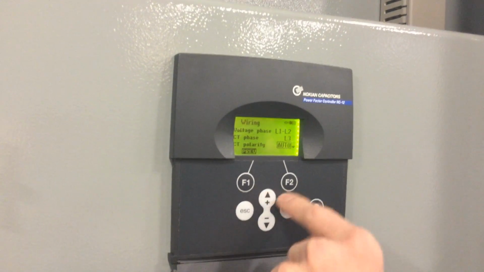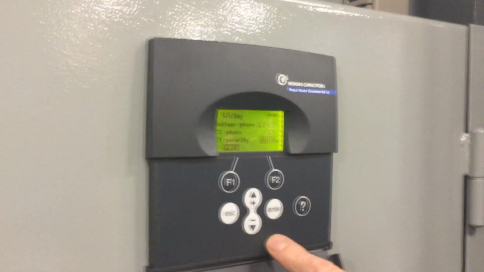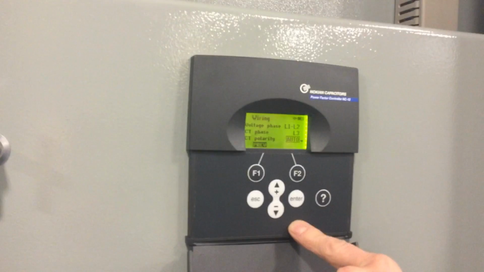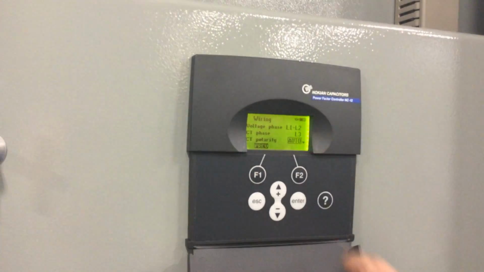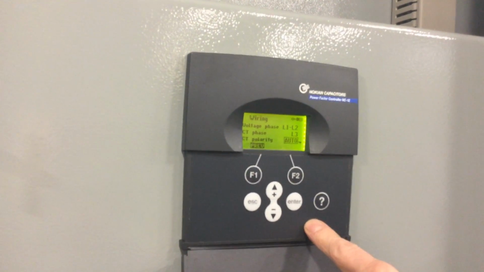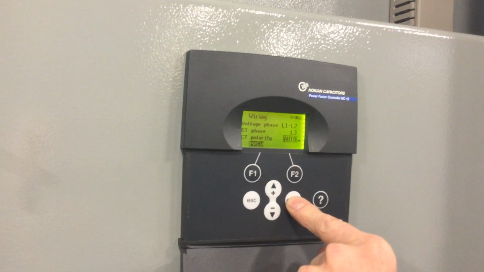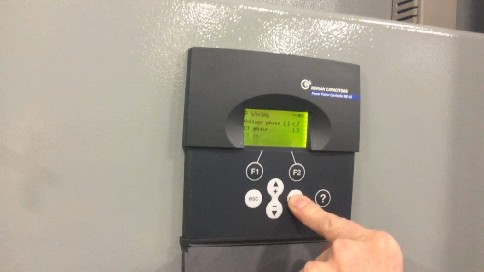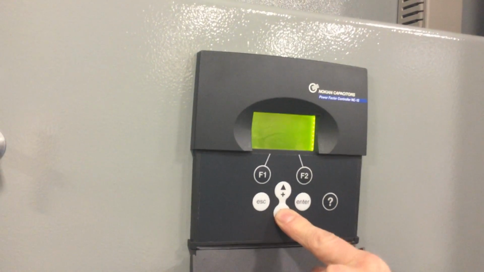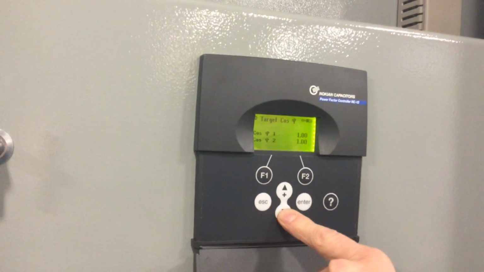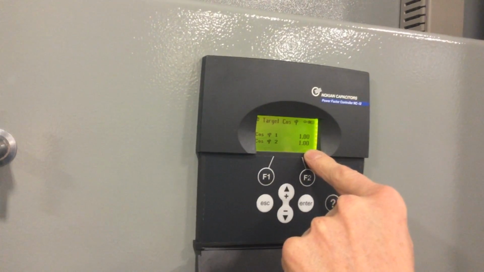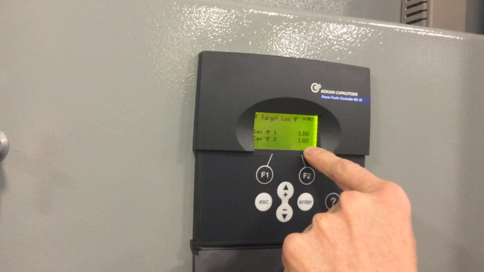And setting this up is important. It'll be a subject of a future video, but I'm just showing you the actual screen right now. Again, enter to save. Scroll down. We can select our target power factor.